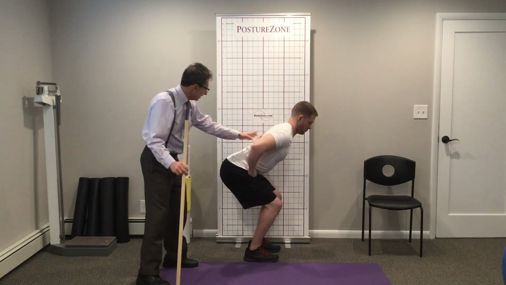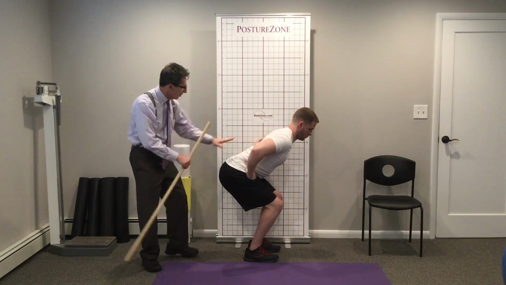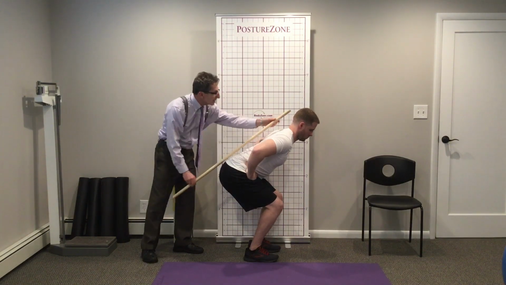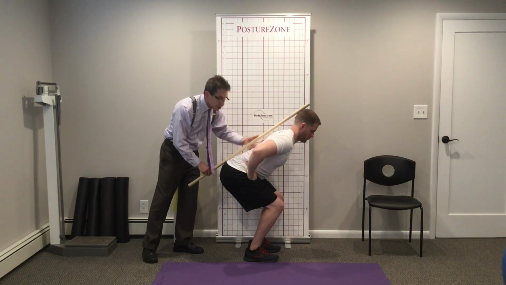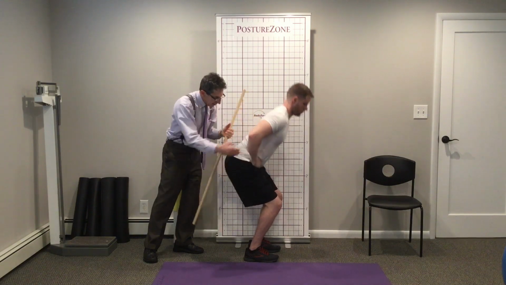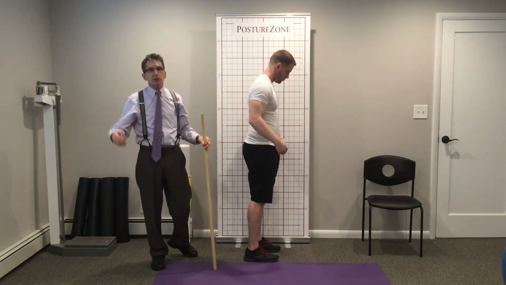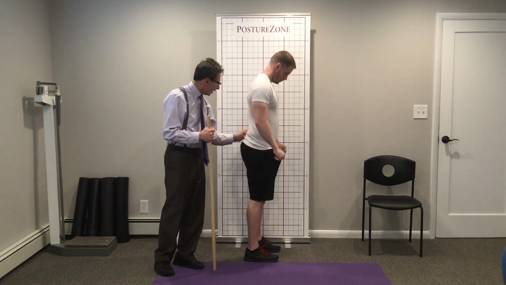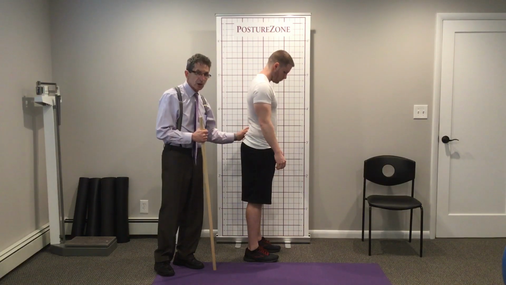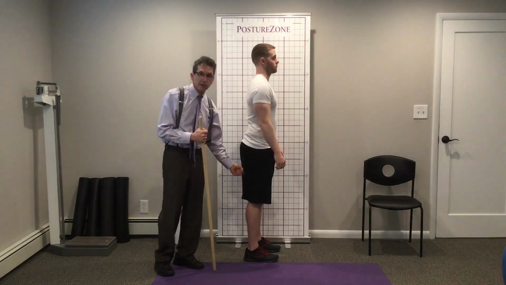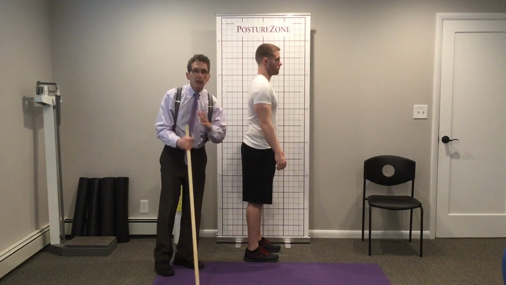Boom. Look at that big arch, okay? That's where we get into trouble. That's that lower cross distortion, okay? Tightness in the hip flexors, tightness in the erector spinae, the low back extensors, weakness in the hammies and in the glutes. So, what do you need to do?